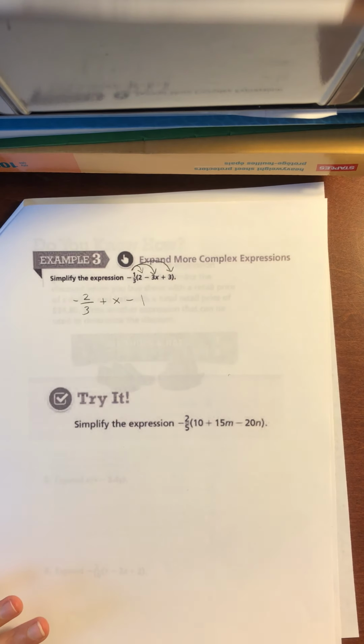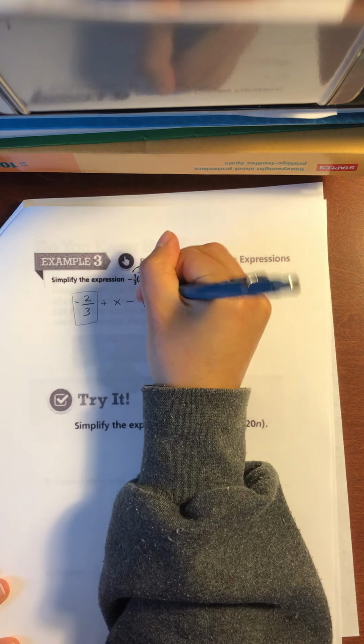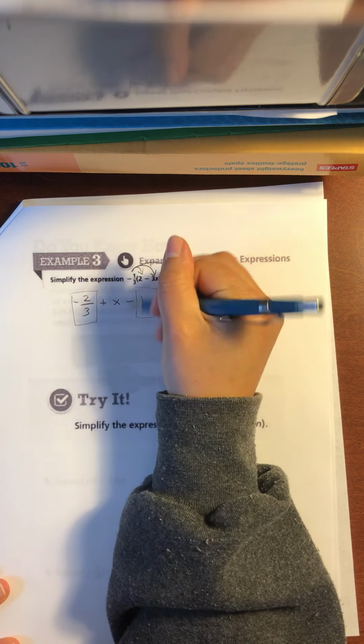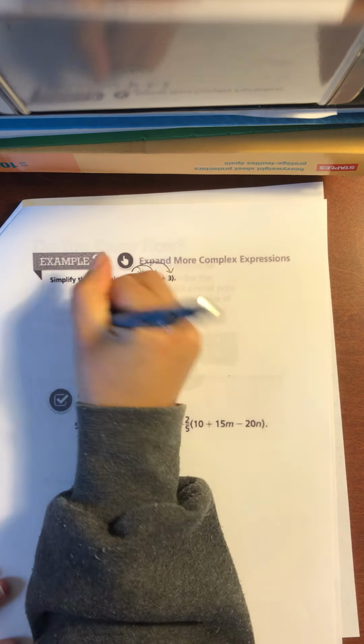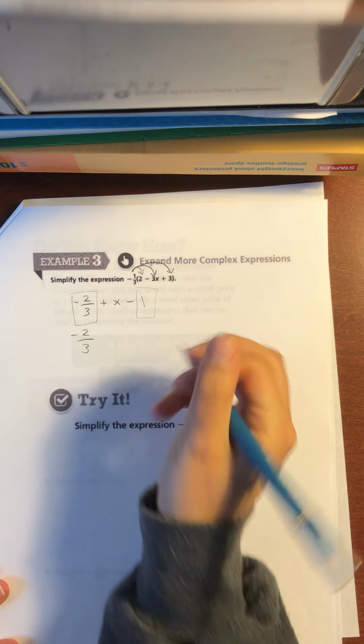Okay, so now what we have to do is combine like terms. We're not done. You might think we're done, but we're not. We can combine negative 2/3 and negative 1. How are we going to do that? Well, we need a common denominator. If I have thirds here, I need thirds here.